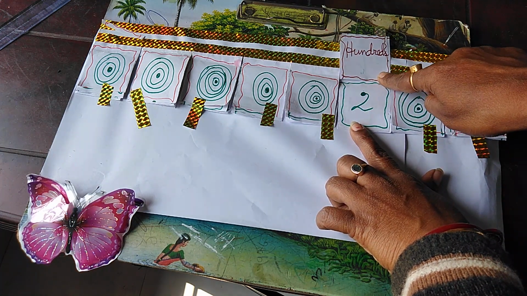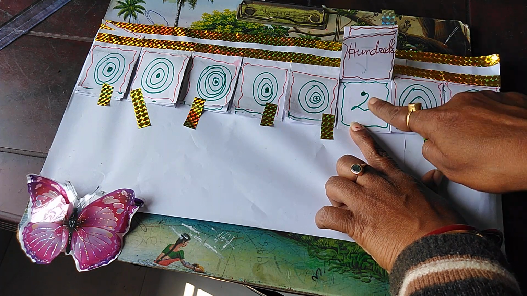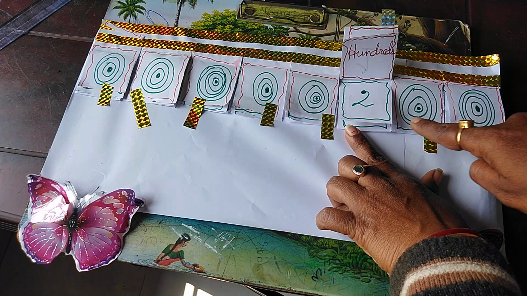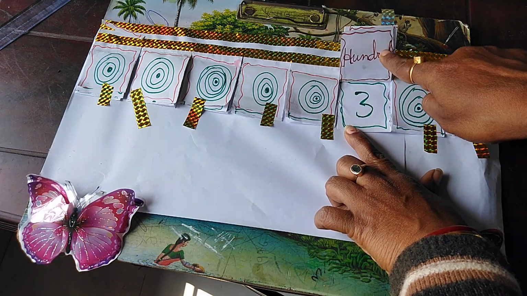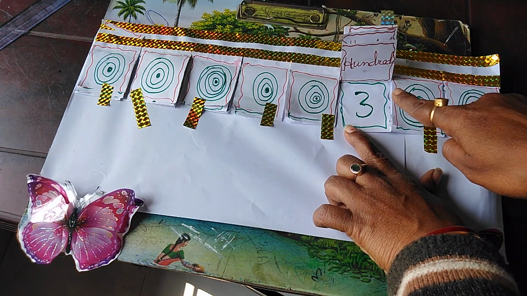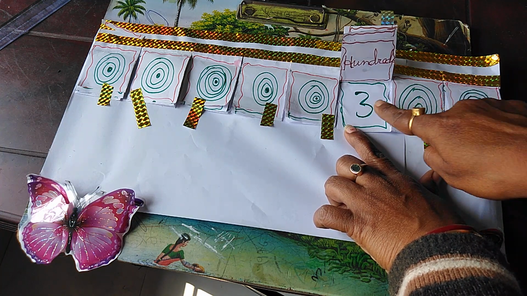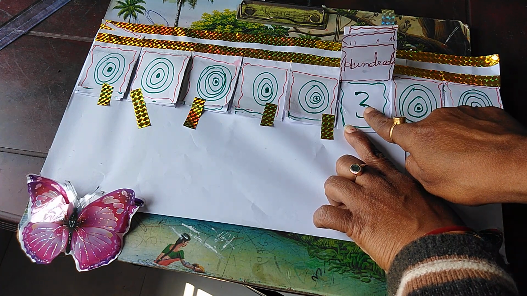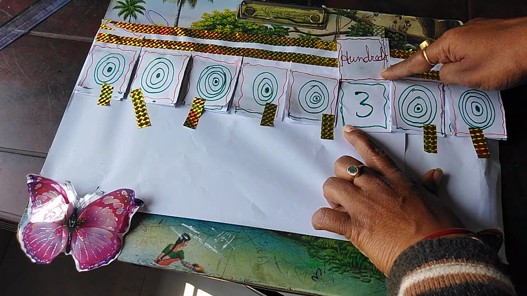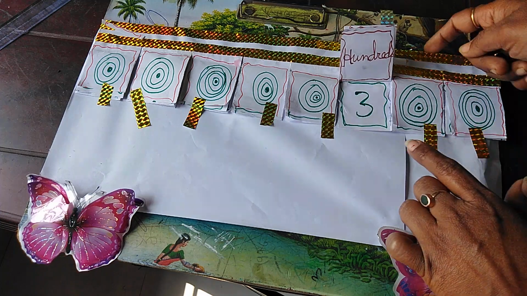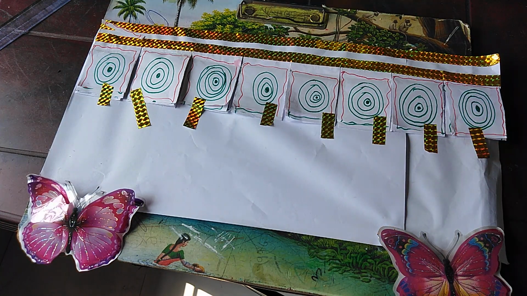How to write 200? First write 2, after that write 2 zeros. How to write 300? First write 3, after that write 2 zeros, because in hundreds there are 2 zeros. So 300, you have to write 300. Now I'm closing it.